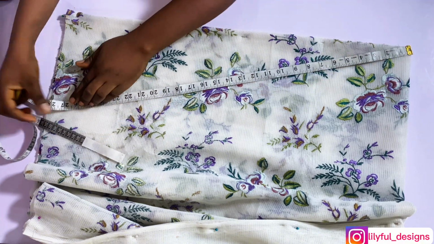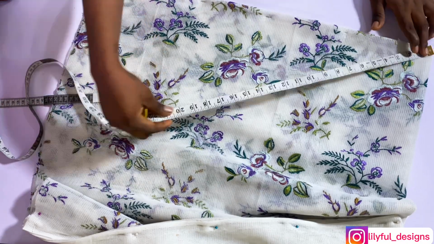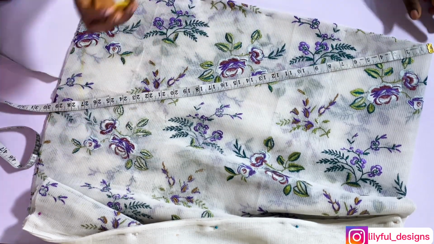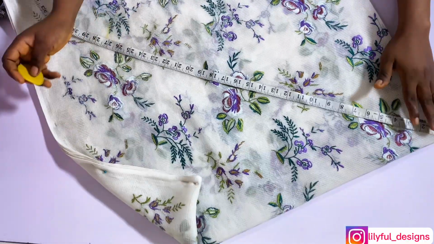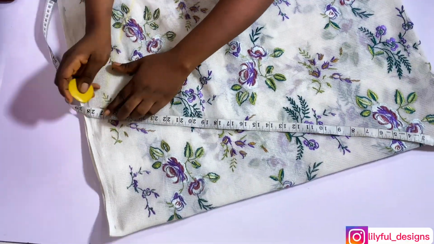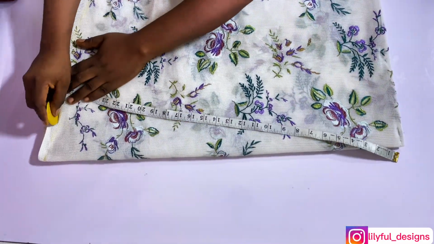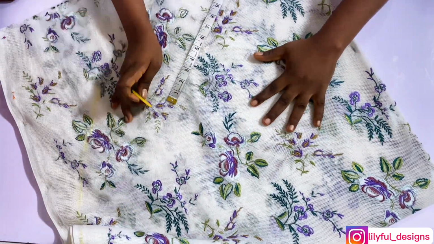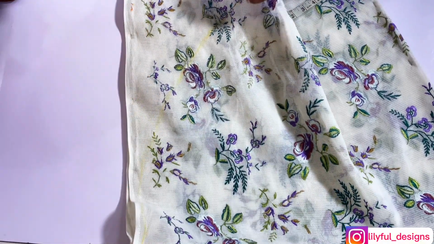Make sure your tape is positioned at the tip of that folded end so that it doesn't shift. And when I am done marking, I will take my scissors and cut on that line.